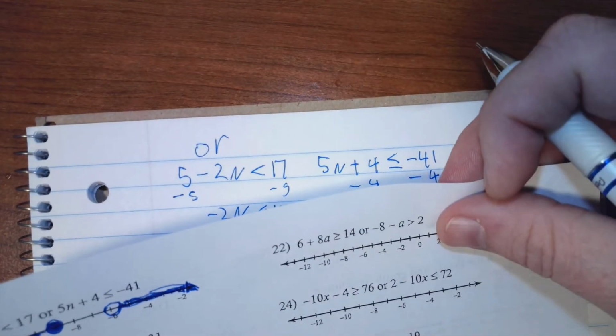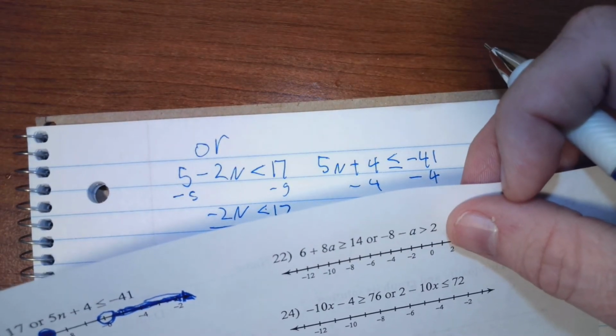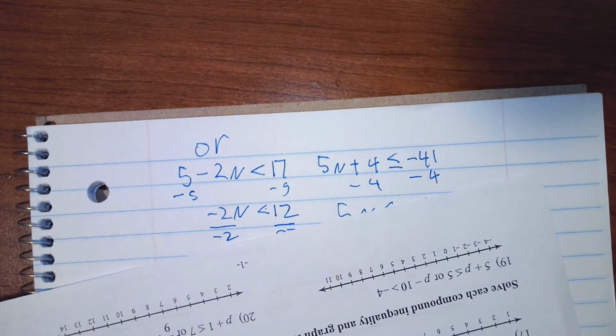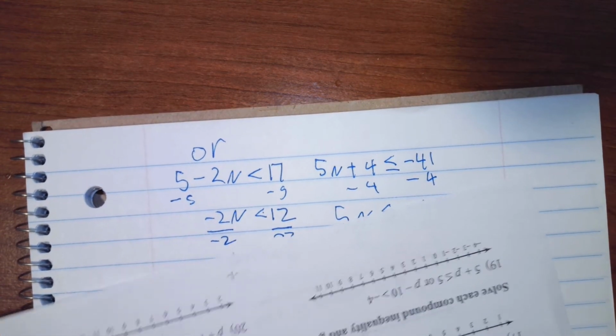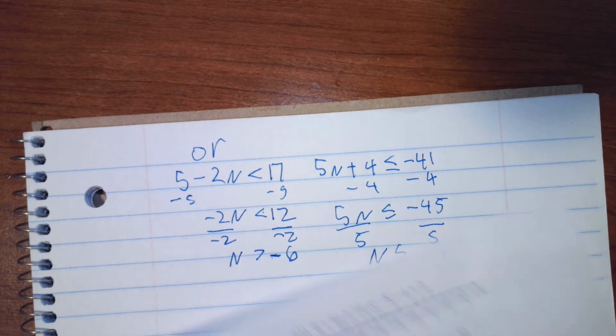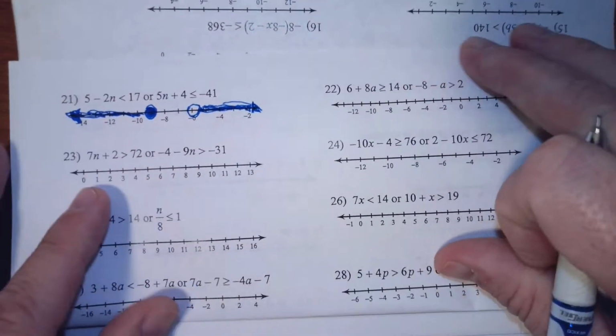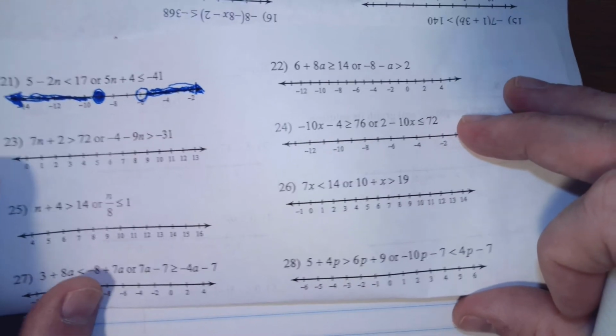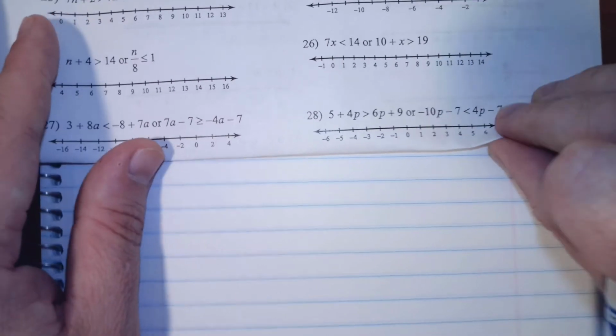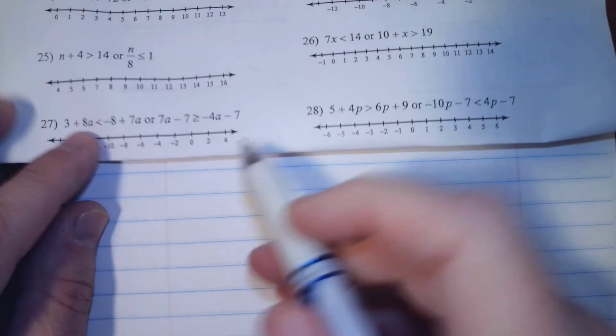Okay. So let's pick another one on here that might look a little bit difficult. All right, so we're going to do, let's see here.